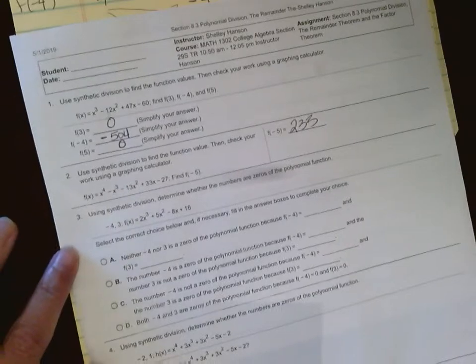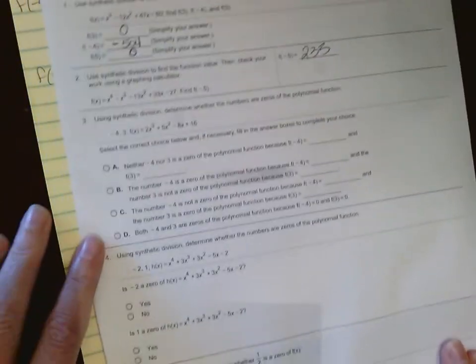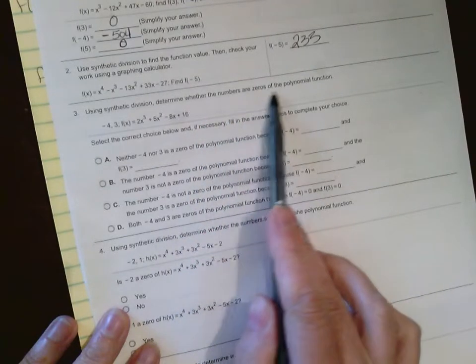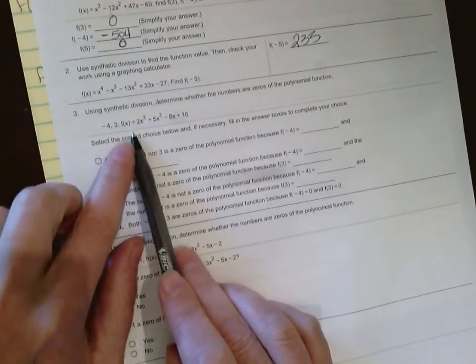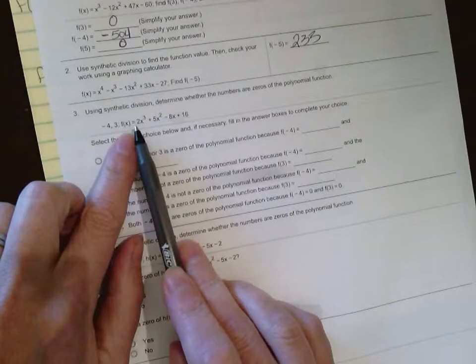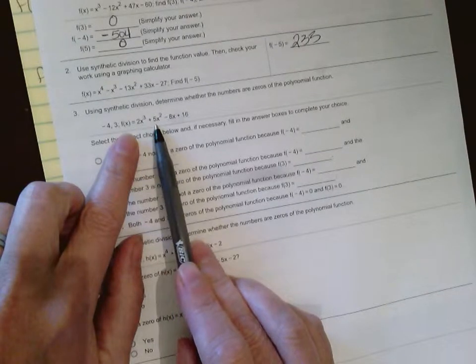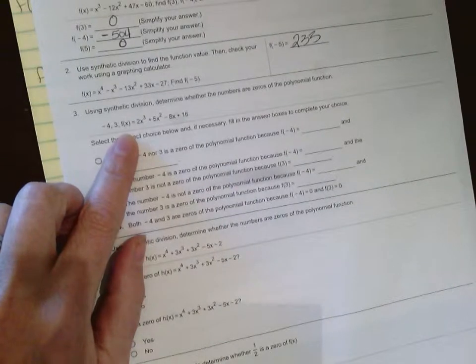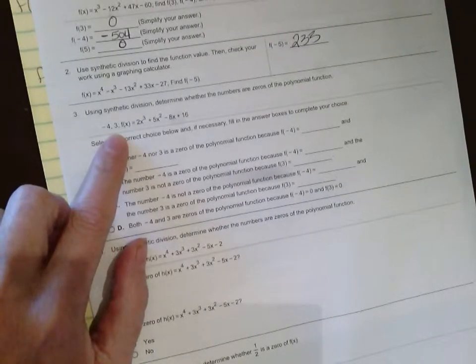All right, number 3. Use synthetic division to determine whether the numbers are zeros of the polynomial function. So here's our function, f of x equals 2x cubed plus 5x squared minus 8x plus 16. And then it wants us to check negative 4 and positive 3.